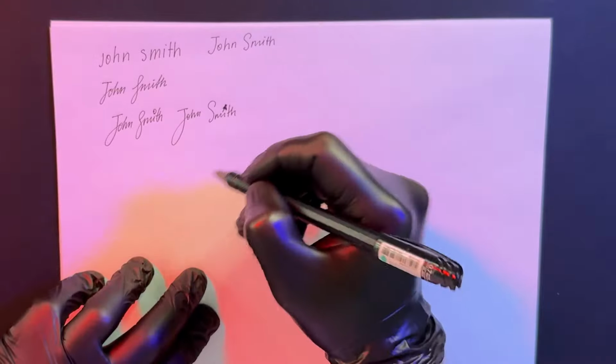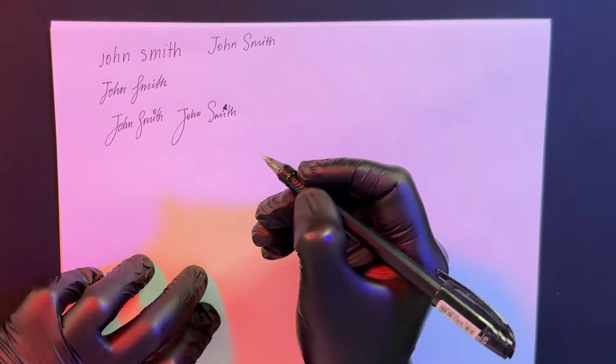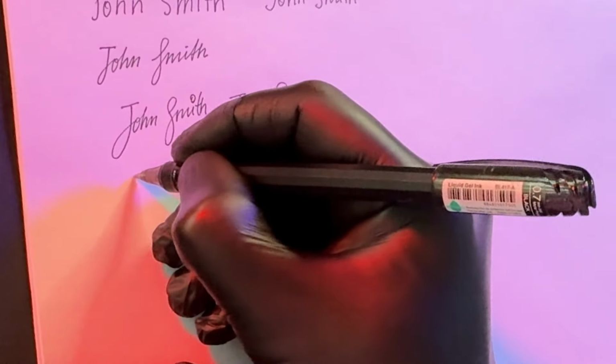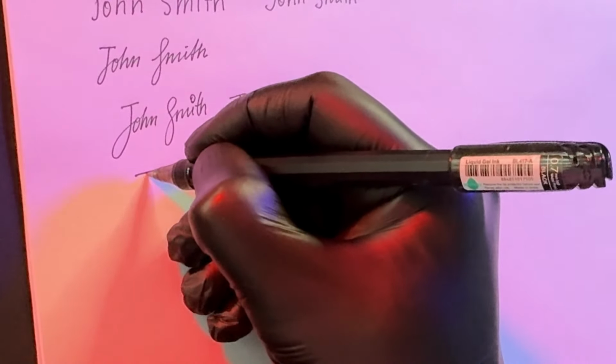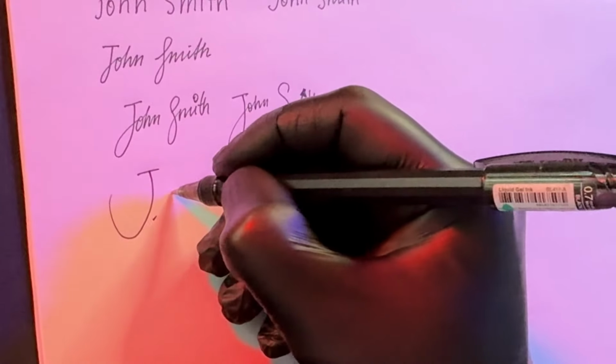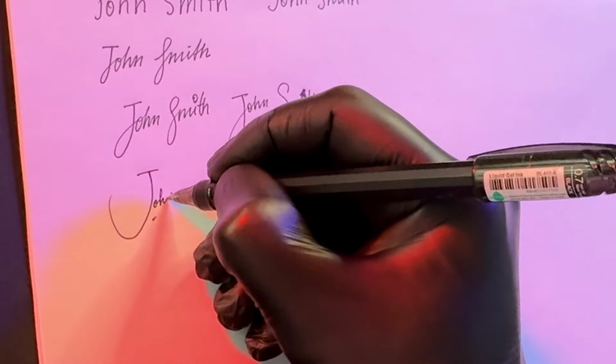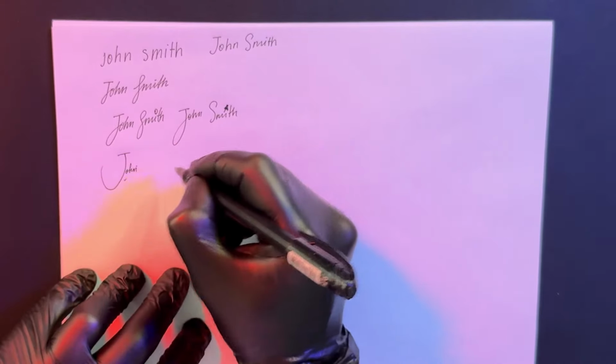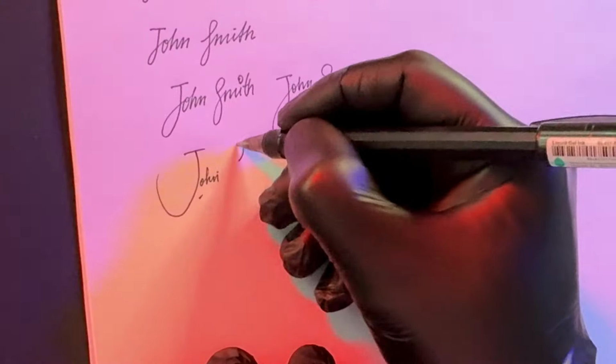Once we've done that, let's experiment with adding contrast between capitals and lowercase letters. So, in the next version, we make the capitals larger and lowercase letters even smaller. This will make your signature look more dynamic.